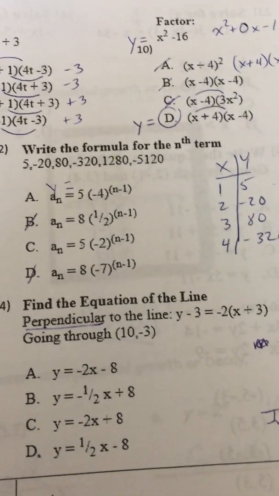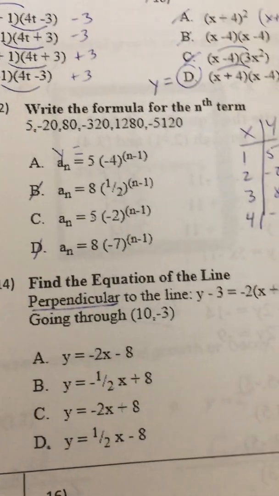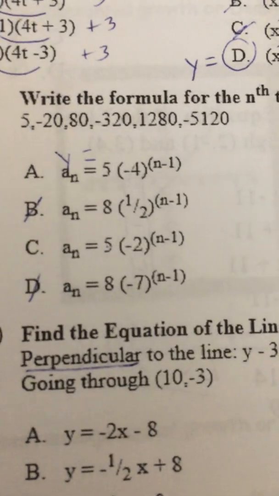And then just find the table that matches, or find the equation that matches the table. So you're just going to do those one at a time, putting them in. Which one matches, by the way? Let me remember to see which one worked here. Did I figure it out already? I can't remember if I did or not.